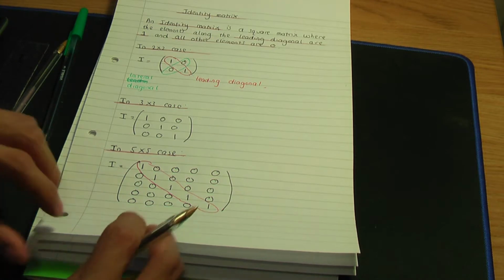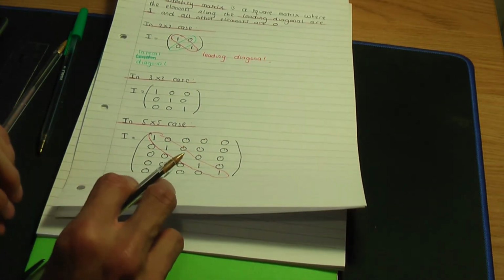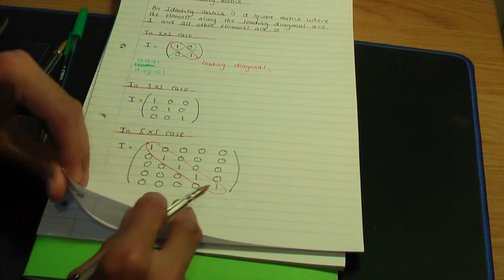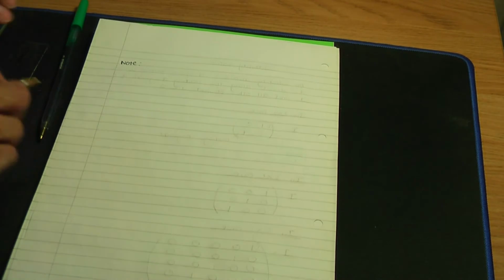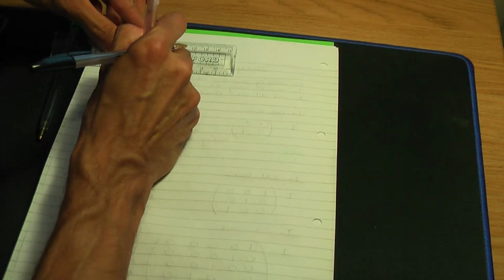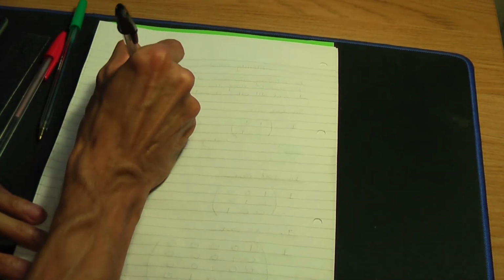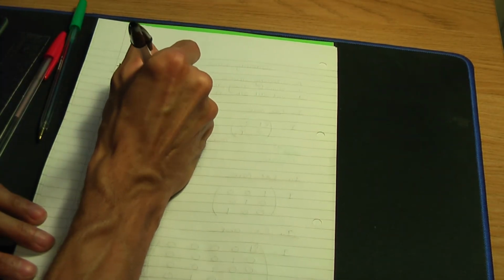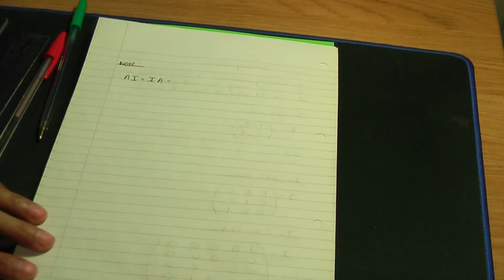Now, let me make a note with regards to the identity matrix. So let me continue on the reverse. So here's a note. Let me underline this note in red. Now, when it comes to the identity matrix, if you multiply a matrix A by the identity, that is the same as multiplying the identity by that matrix.